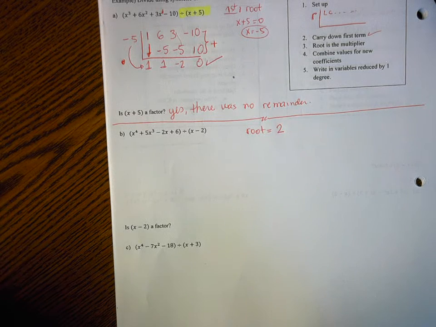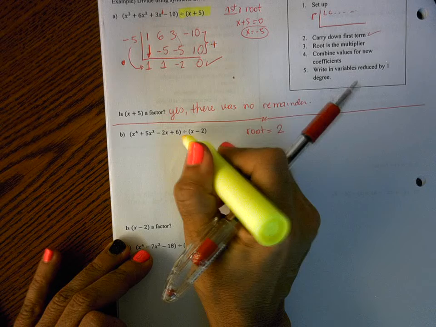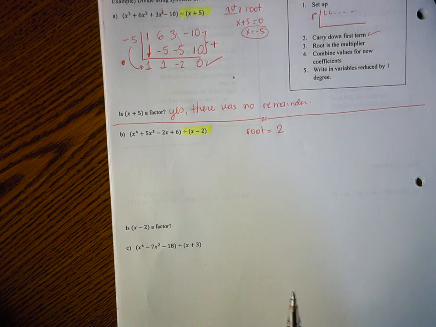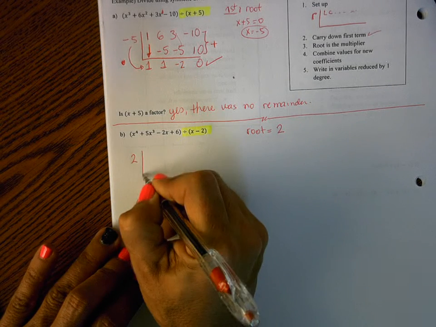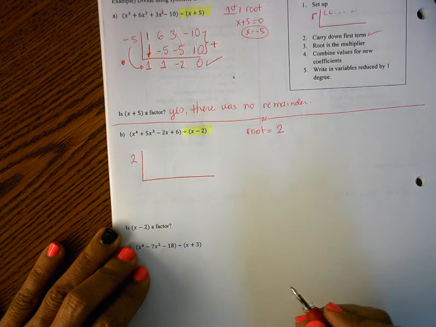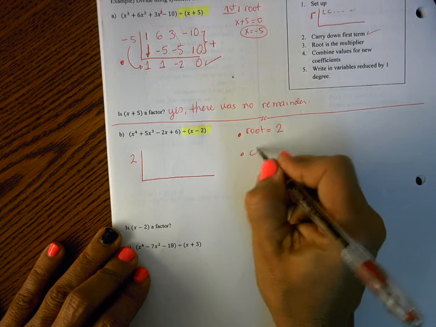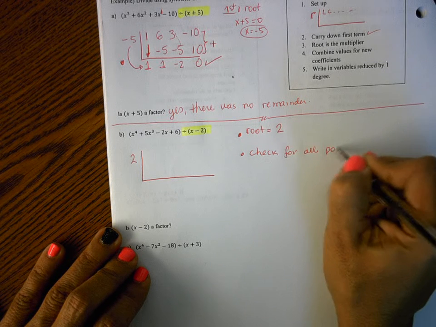How did you get that? Well, I just grabbed my value right here. I am dividing by an x minus 2, so I set that equal to 0, and I got that the root is 2. Okay, so 2 is my root, and then I'm going to set up my little box right here.